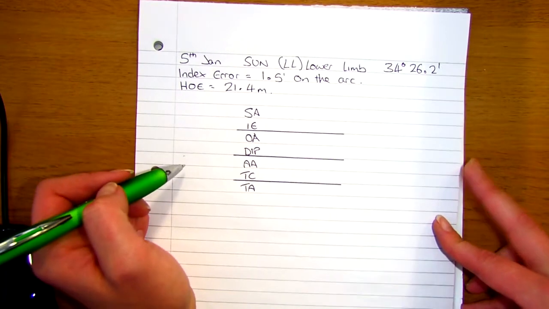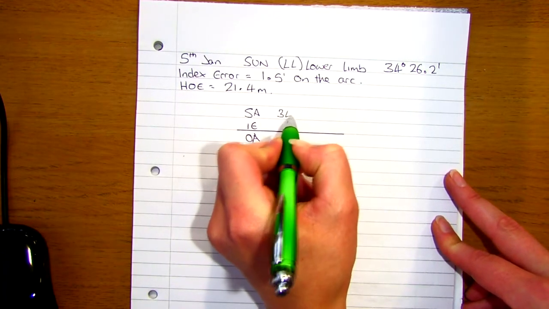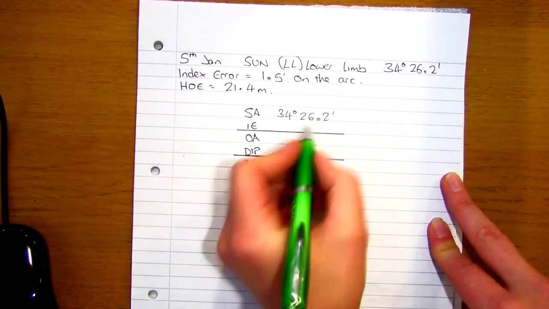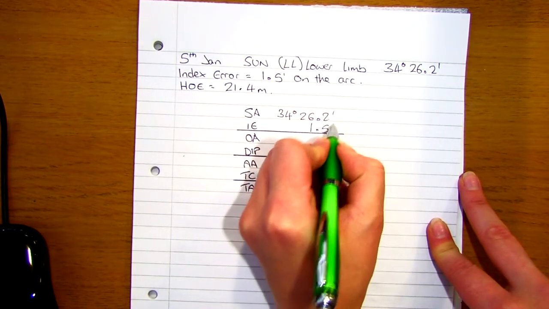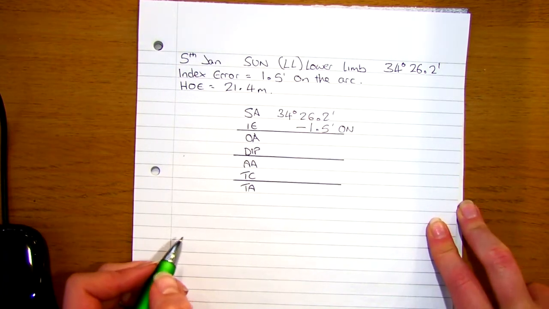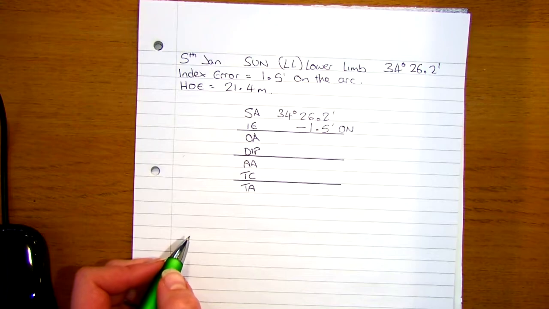Sextant altitude, 34 degrees, 26.2 minutes. If the index error is 1.5 minutes on the arc, that needs to be subtracted. If the error was off the arc, we would add.